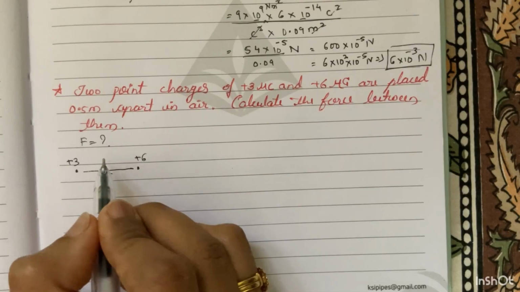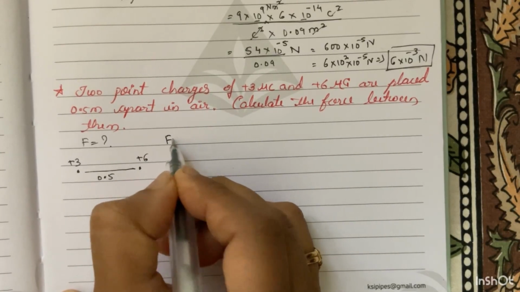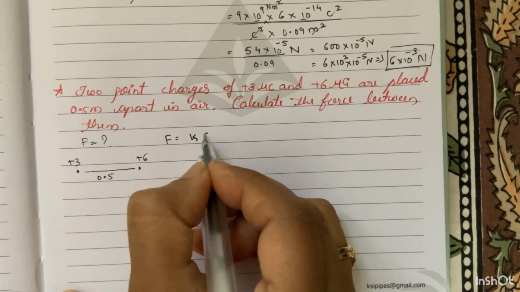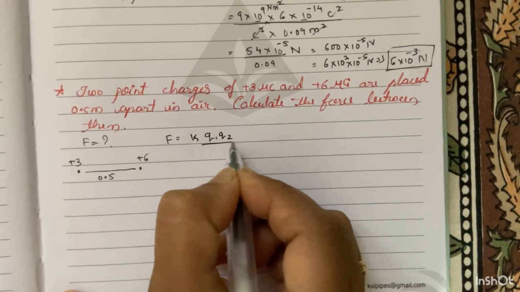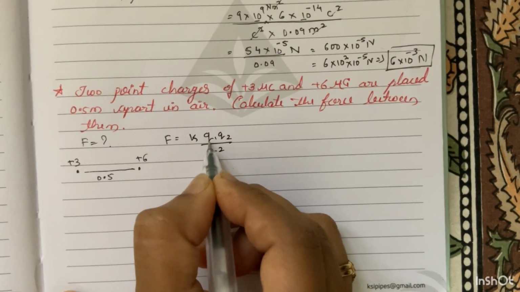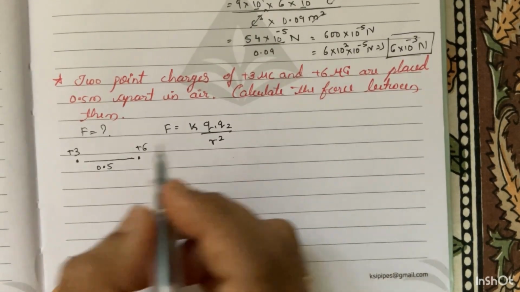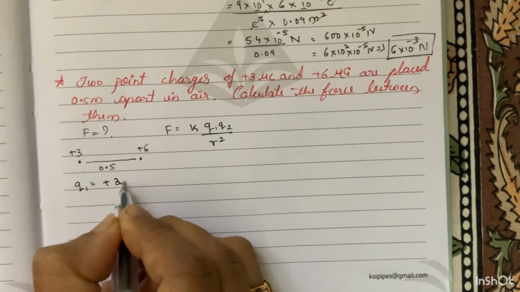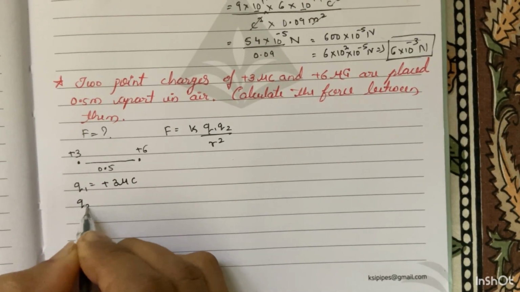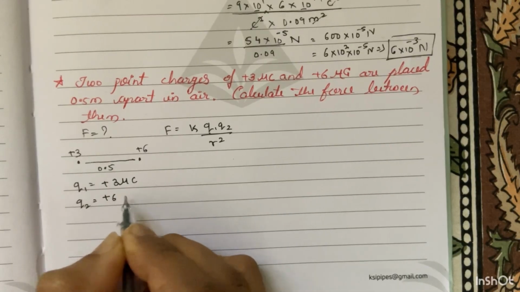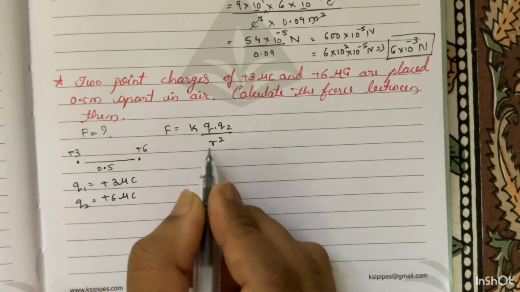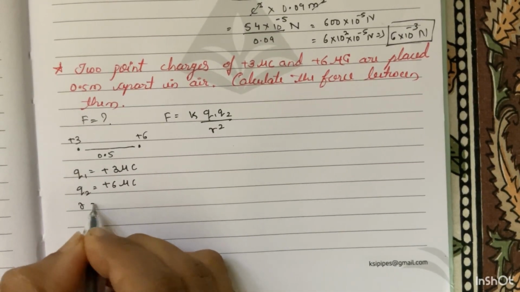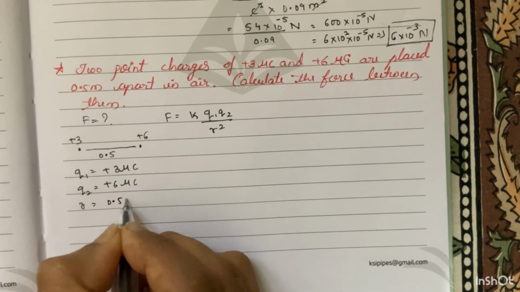Now, to calculate the force, the formula is F equals K q1 q2 over r square. Here q1 and q2 are nothing but the charges, so let me consider q1 as positive 3 microcoulombs and q2 as positive 6 microcoulombs, and r is nothing but the distance, so r is 0.5 meter.